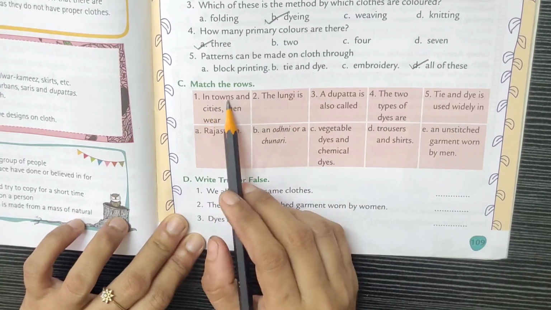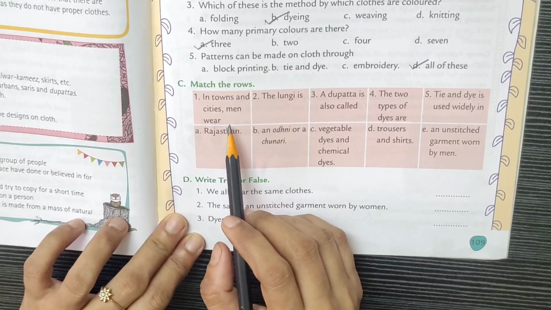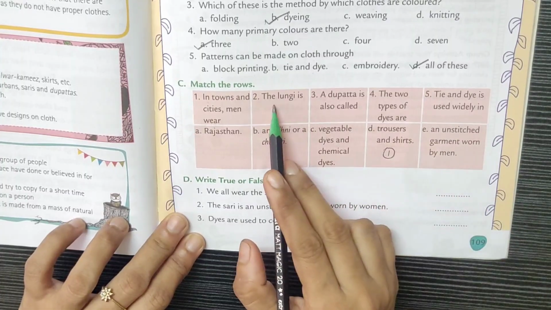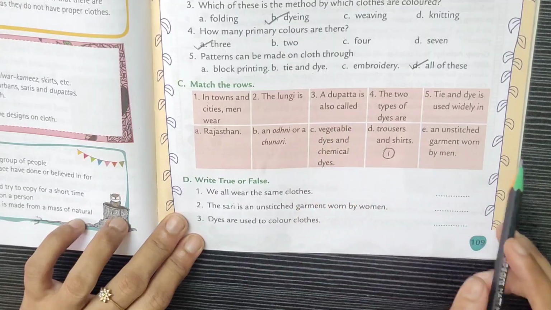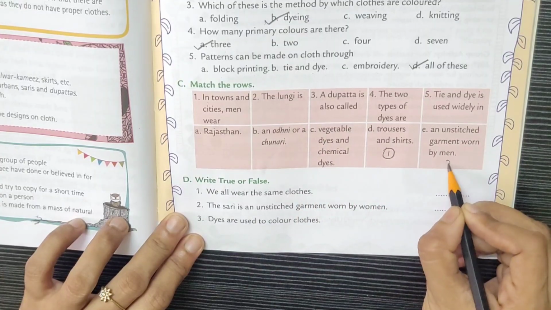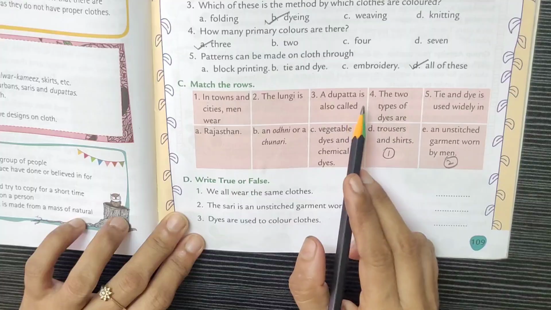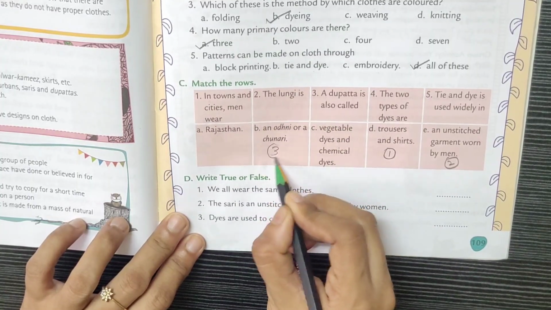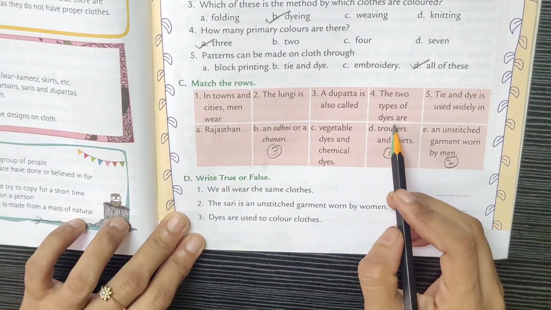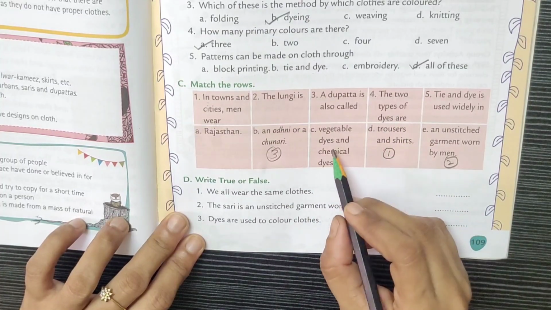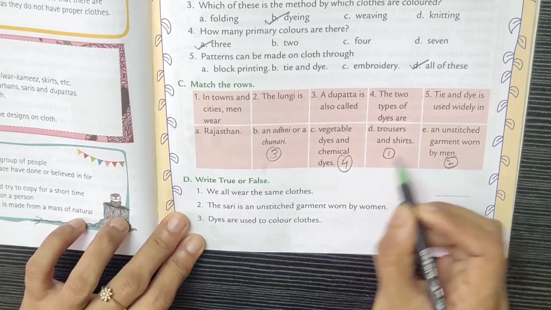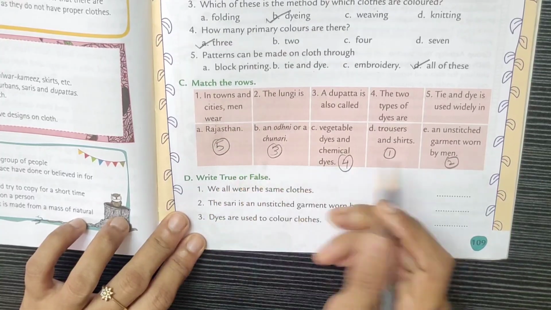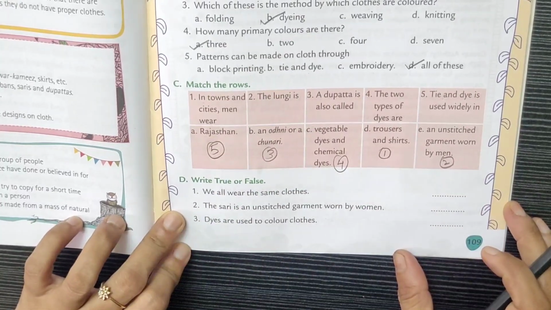Match the rows. In towns and cities, men wear trousers and shirts. The lungi is an unstitched garment worn by men. A dupatta is also called odhani or a chunari. The two types of dye are vegetable dyes and chemical dyes. Tie and dye is used widely in Rajasthan.